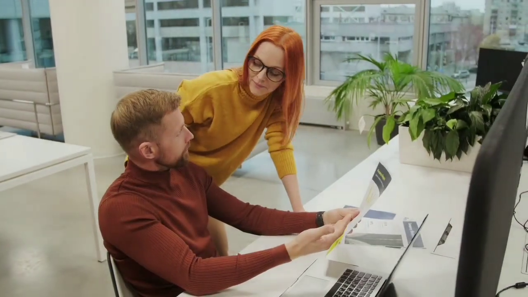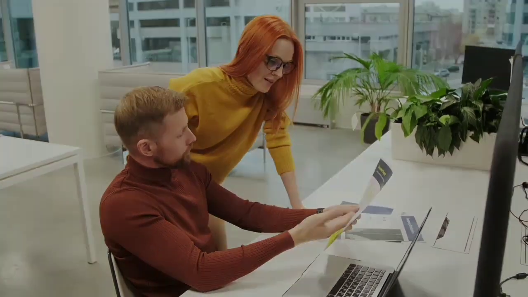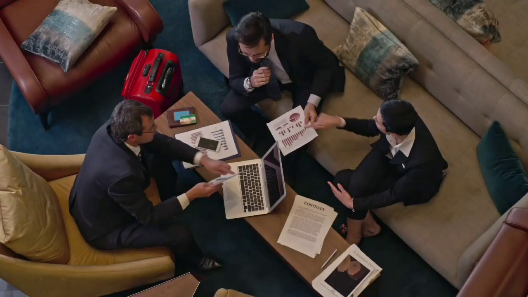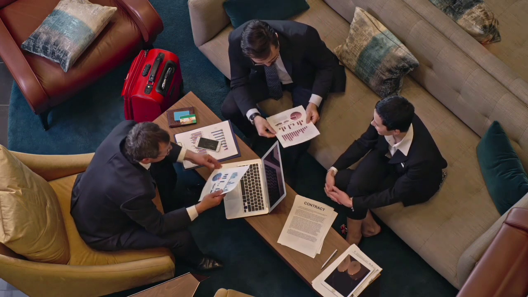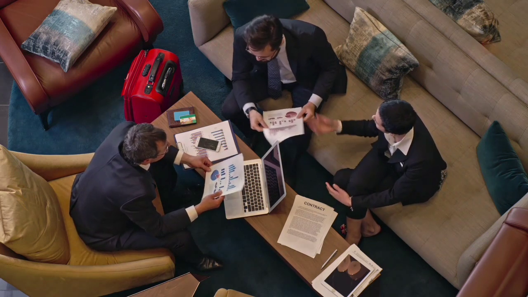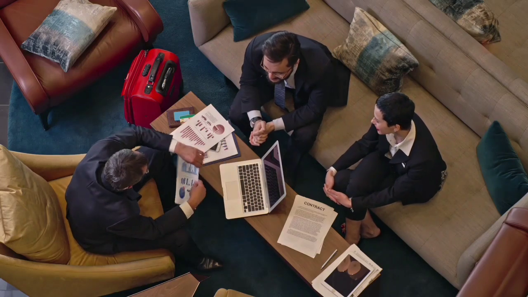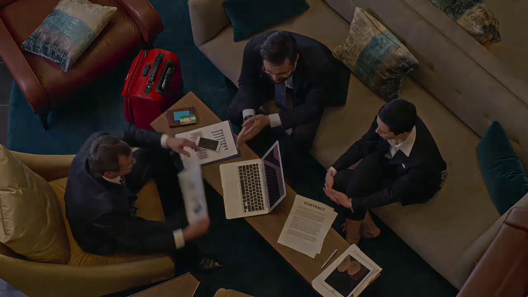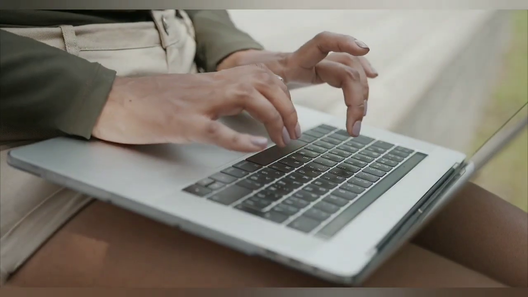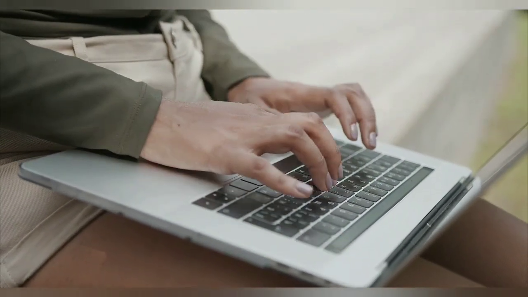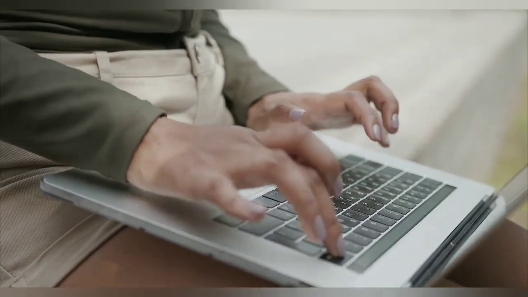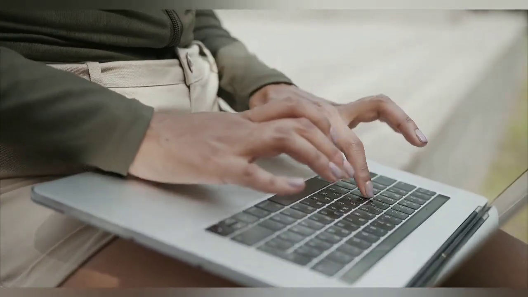2. Business description. Provide detailed information about your business, including its name, legal structure, example LLC, sole proprietorship, location, history, and any unique selling points. 3. Market analysis. Describe your target market by identifying your customer segments, their demographics, needs, and behaviors. Analyze your competitors and market trends. 4. Products or services. Explain what products or services your business will offer. Highlight how they meet customer needs and provide a solution.